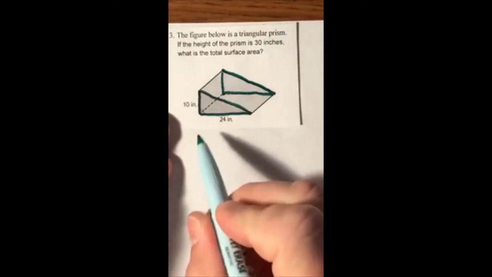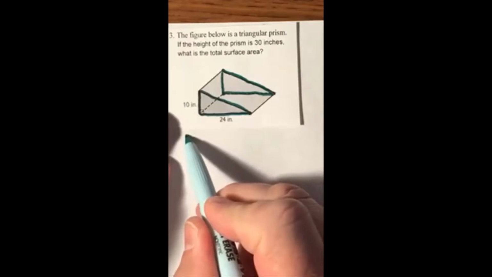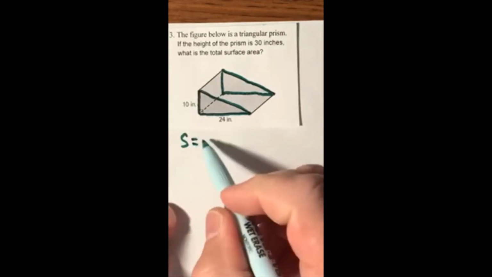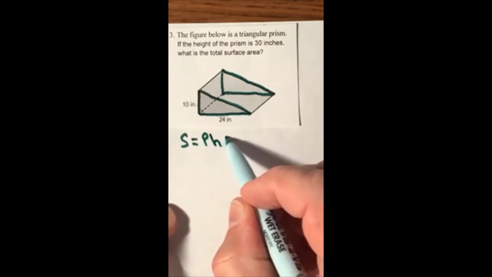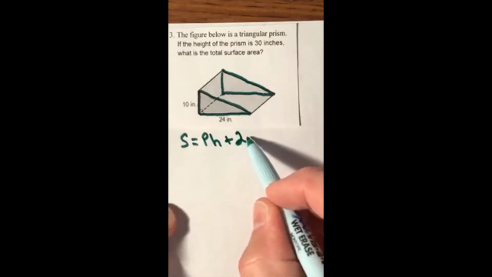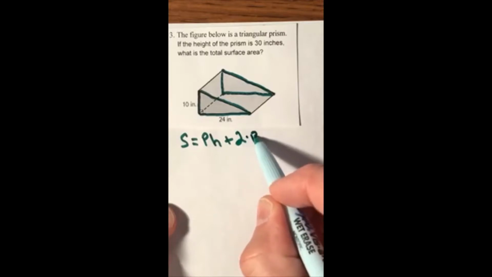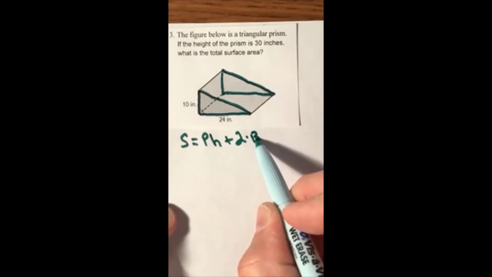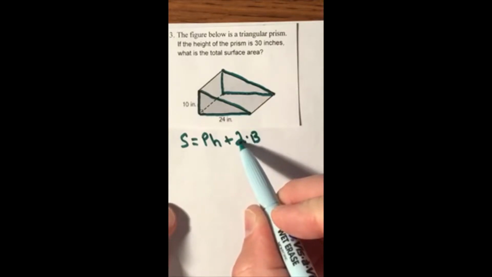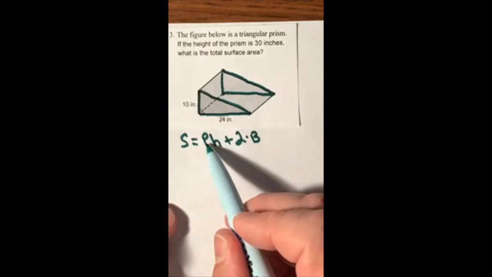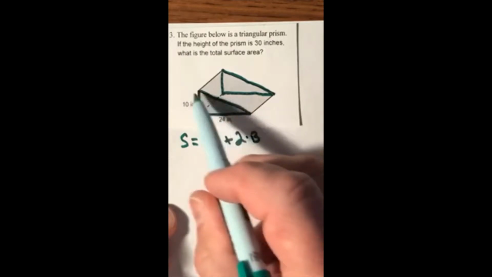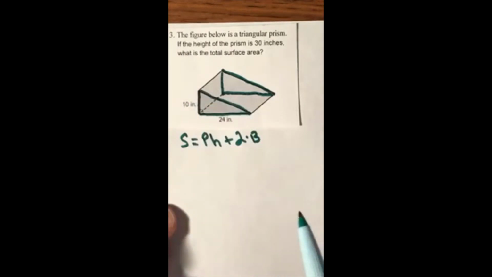When you go to your formula chart, you see that the surface area is the perimeter times the height plus 2 times capital B, which stands for area of the base. The reason we're multiplying by 2 is because there are 2 of them. And remember, the perimeter is the distance around one base.